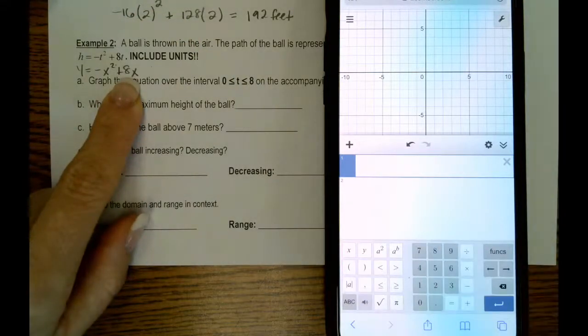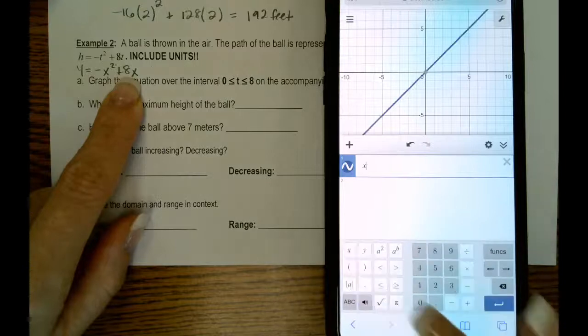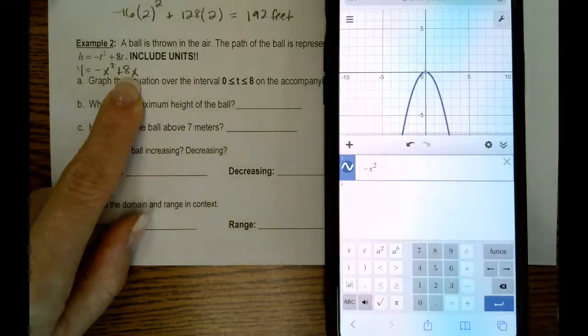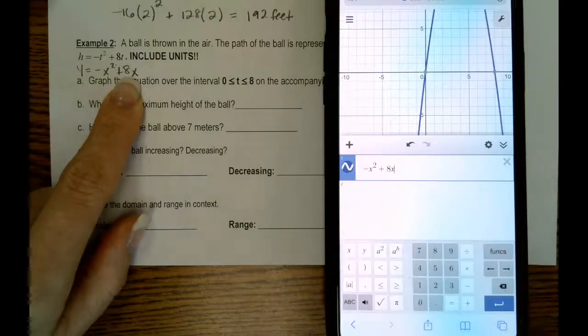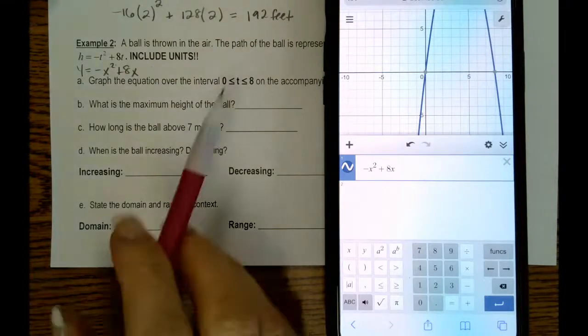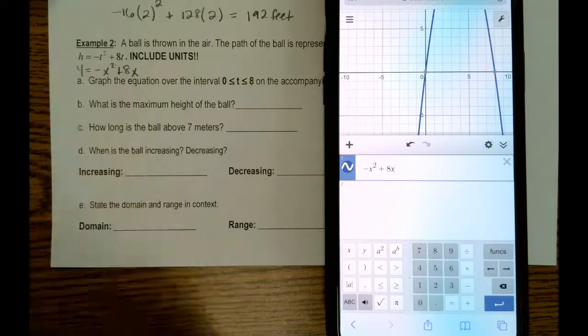I'm not going to really worry about plugging in the y. I'm just going to worry about x. Oops. So, negative x squared plus 8x. Okay, you can see the graph, obviously, but we really want a table so that we can graph from 0 to 8 and do it the proper way.